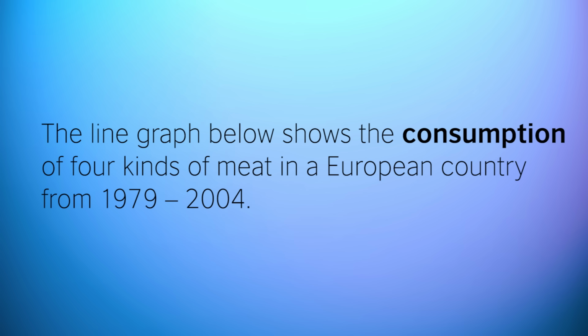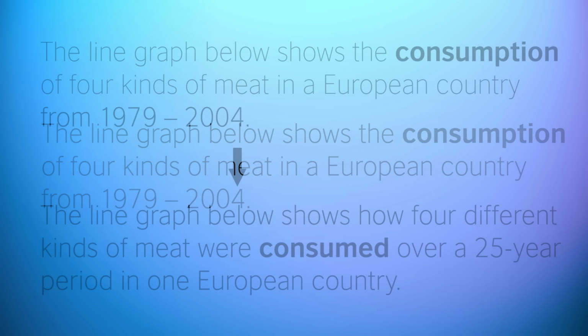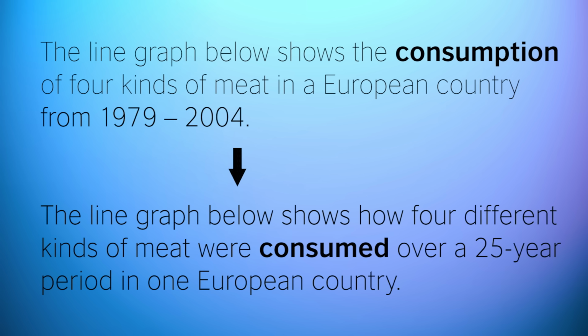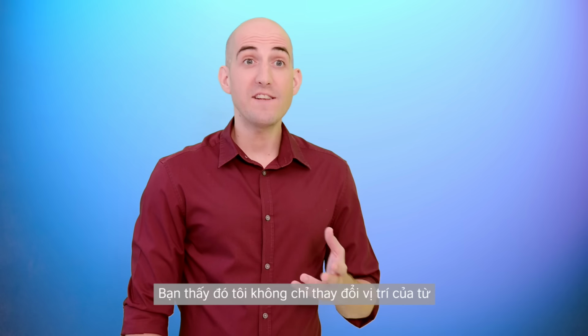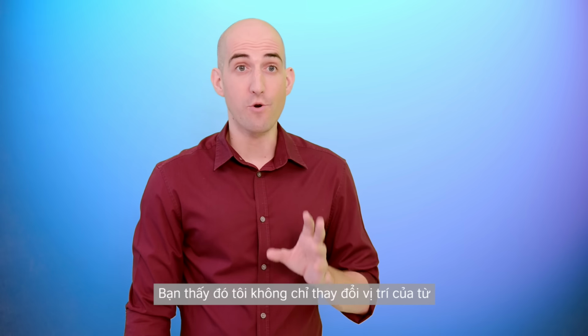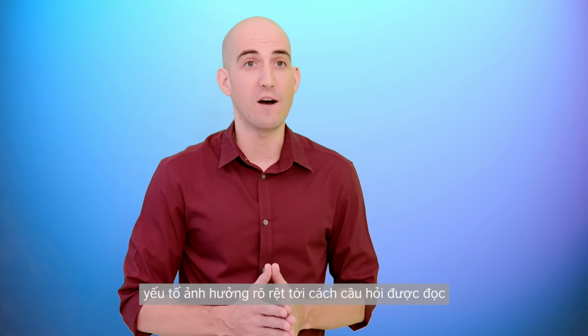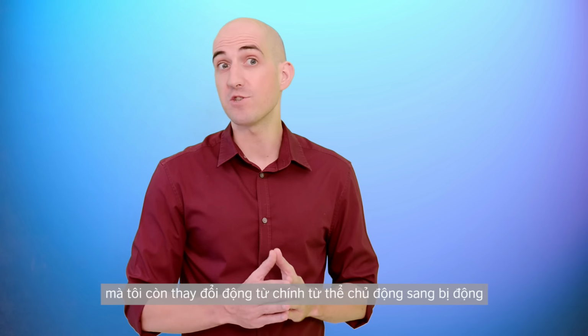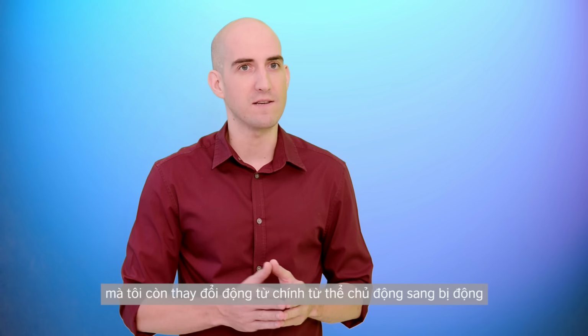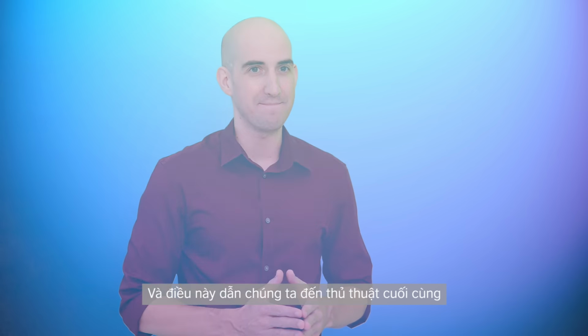The line graph below shows the consumption of 4 kinds of meat in a European country from 1979 to 2004. Now if we paraphrase by simply changing where the words stand in the sentence, we can get, "The line graph below shows how 4 different kinds of meat were consumed over a 25-year period in one European country." As you can see, not only did I change the order of the words, which had a dramatic effect on how the question was read, but I also changed the main verb from the active to the passive. And this leads us to our final tip.